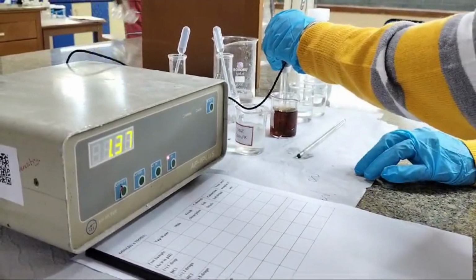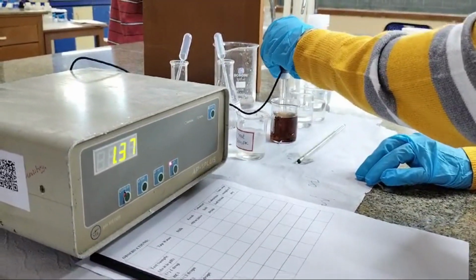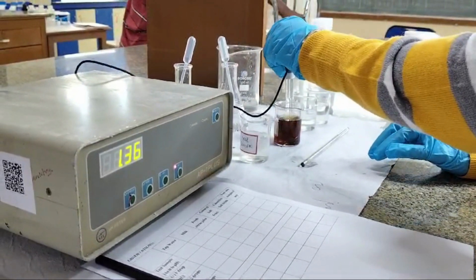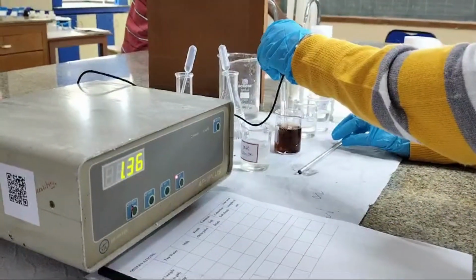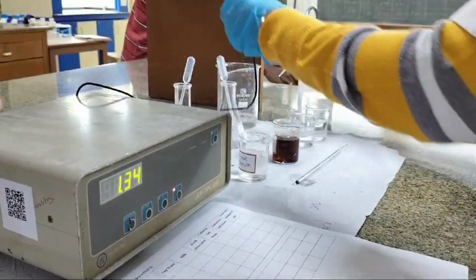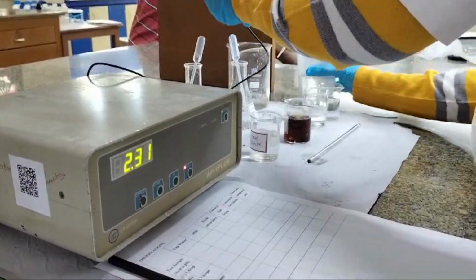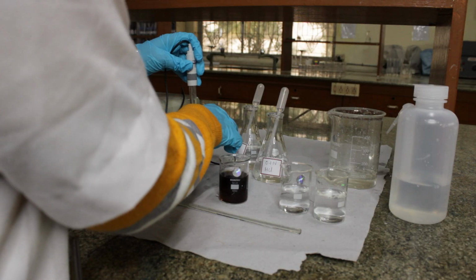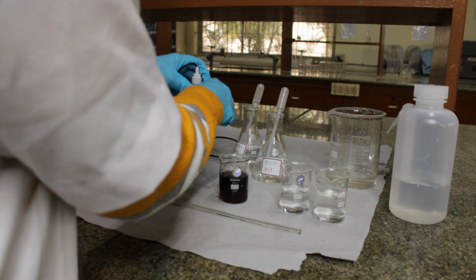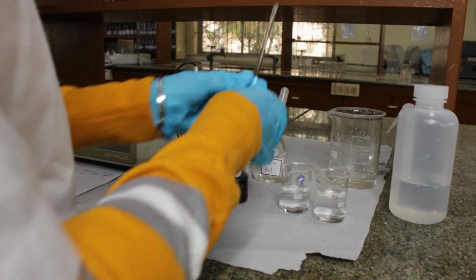From 1.4 it has come to 1.37 and it's become more acidic. We'll rinse the pH meter. We'll wash our rod.